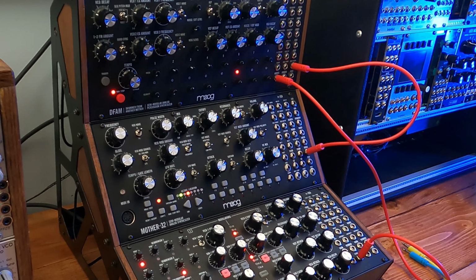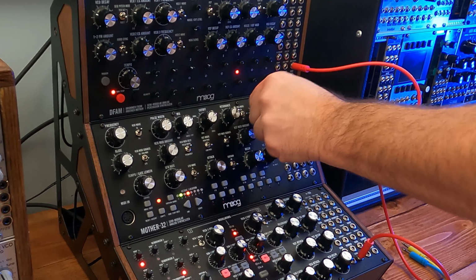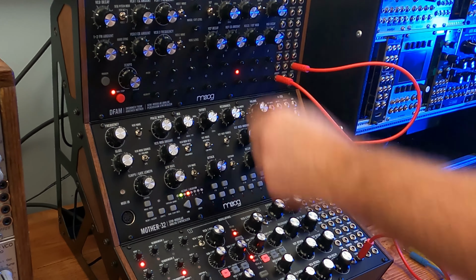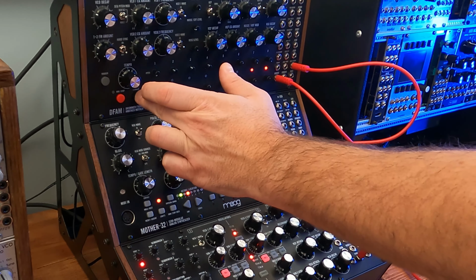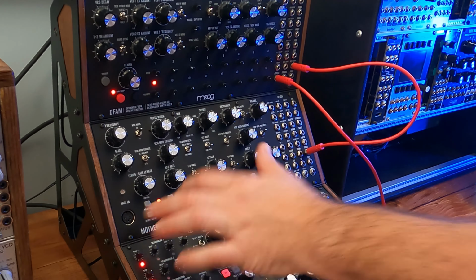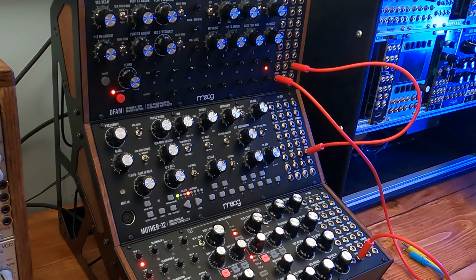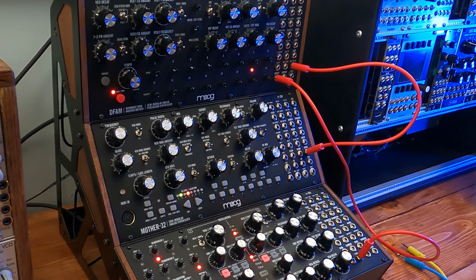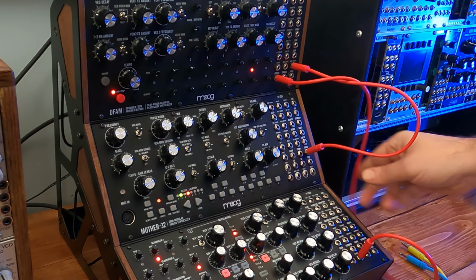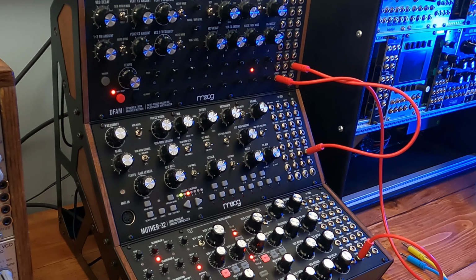So right from the get-go, it's not super interesting without any patching. Let's just listen to it all together with no patching at all. This is what it sounds like. What makes this interesting is the patching that's going on and the modulation. And there's a lot of it. So let's jump in to what I have going on.